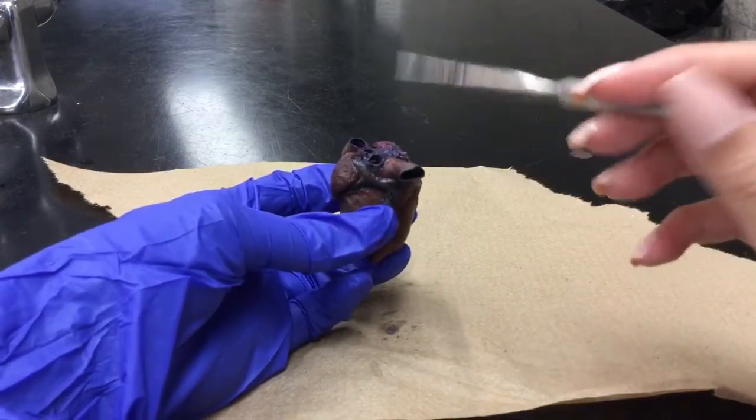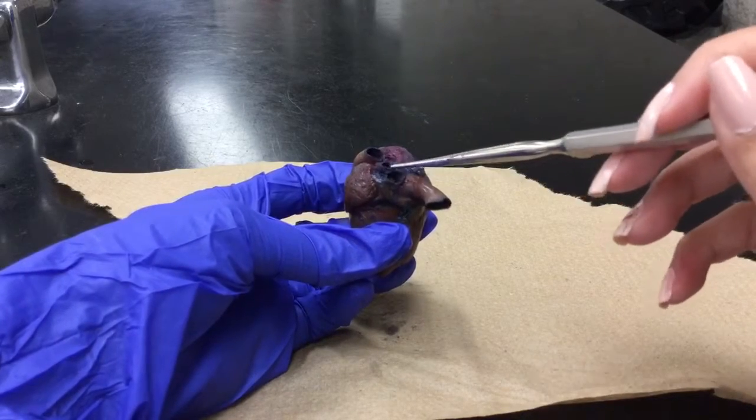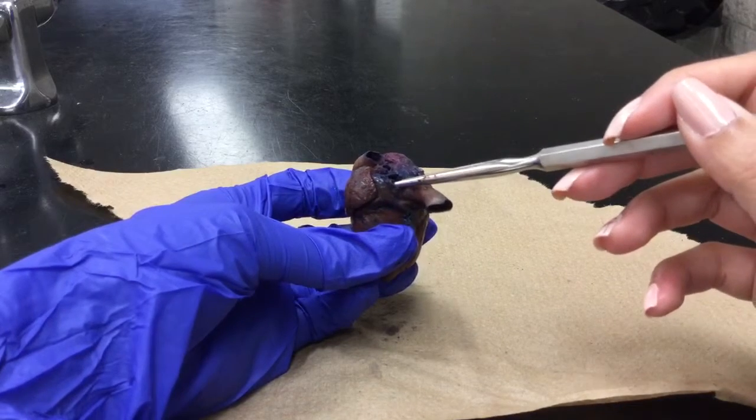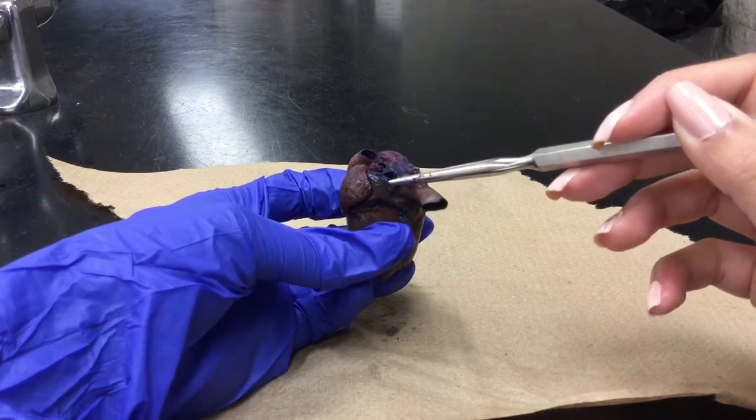Into the left atrium, we're going to have the pulmonary veins. Here's one really noticeable one. As you can see, when I put the probe in there, you can see the left atrium bulging outward.